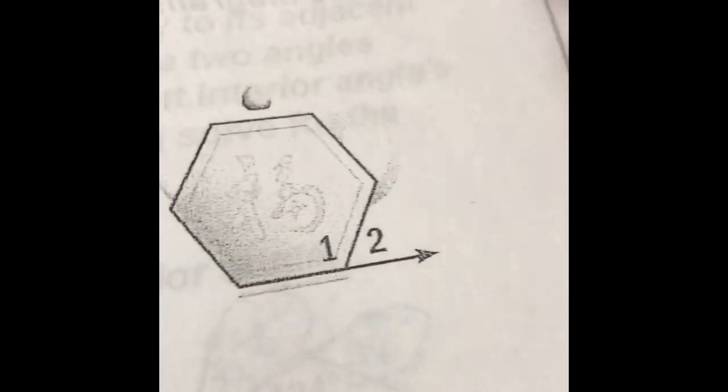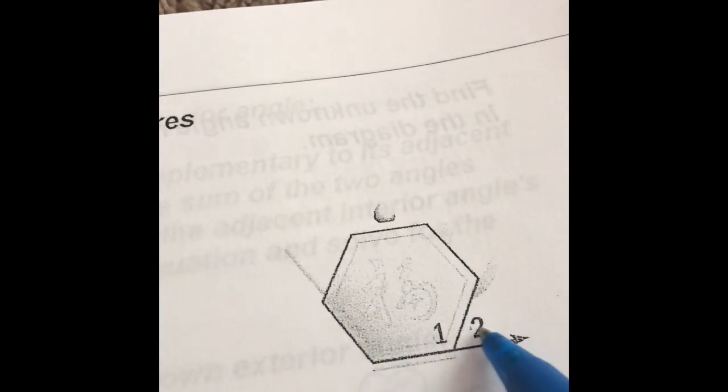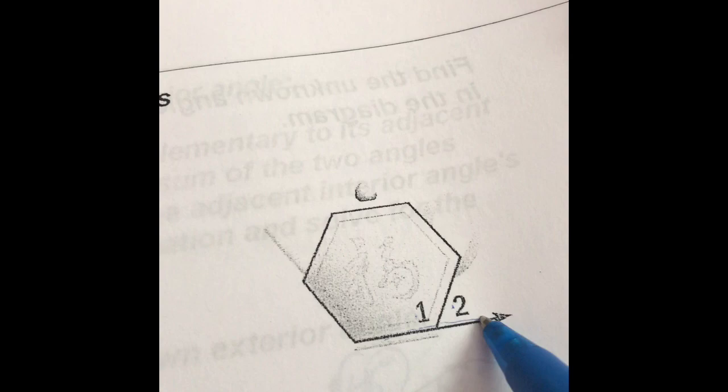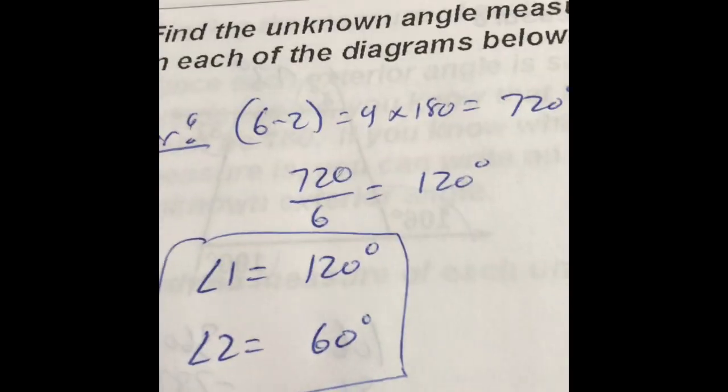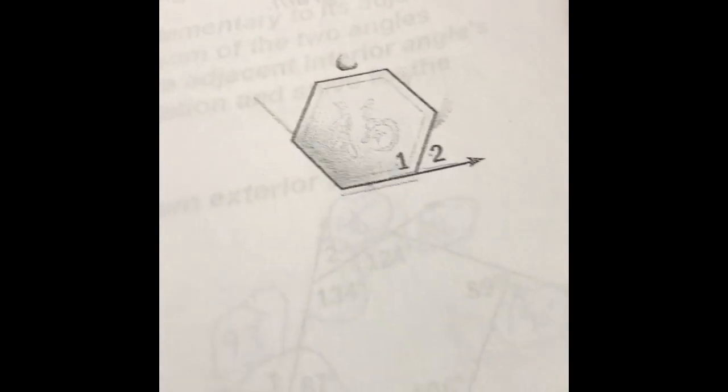Now you have to get angle 2. Remember what we said on the last page. Angle 2 and angle 1 are supplementary because they're on the same line. They're going to make 180 degrees. So if we know this is 120, subtract that from 180, and you're going to get 60 degrees for angle 2. Let's take a look at the last one.